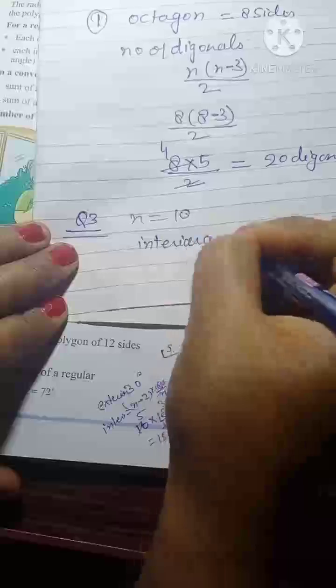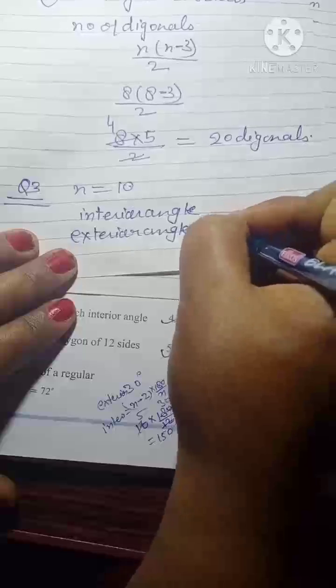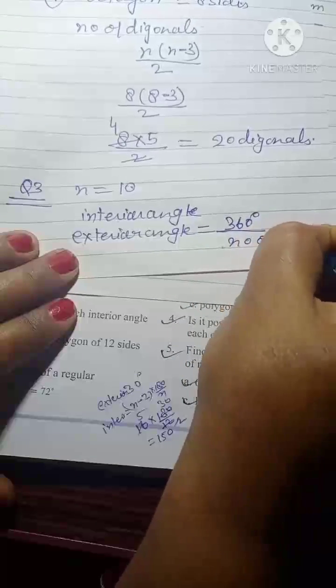Okay, so the exterior angle formula is exterior angle is equal to 360 divided by the number of sides. So 360 divided by how many sides? 10 sides are given. So the exterior angle is equal to 36 degrees.